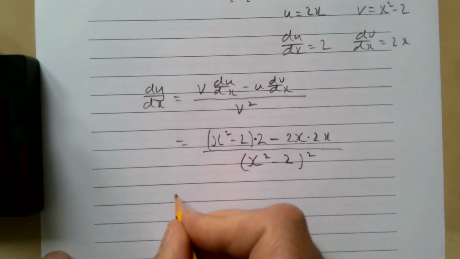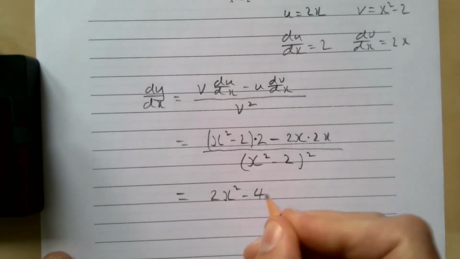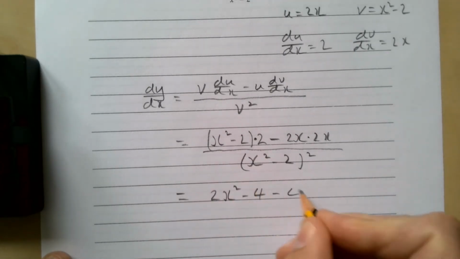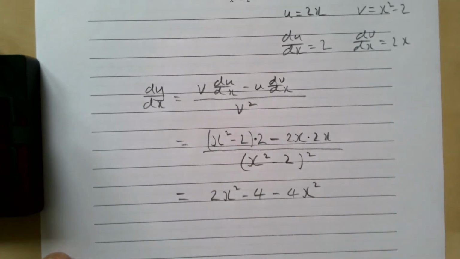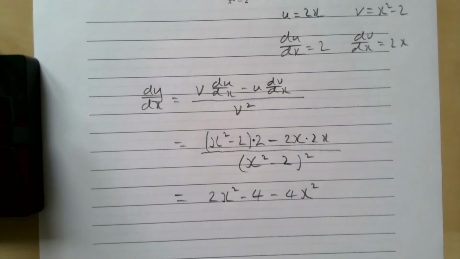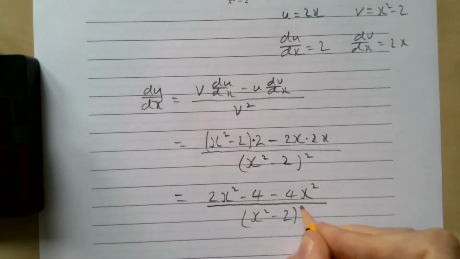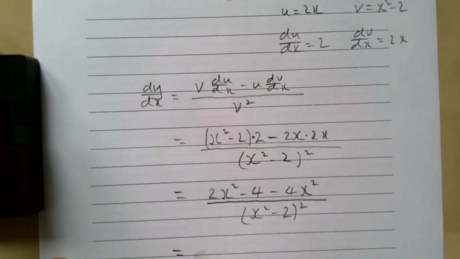So how does this tidy up? Top line, we're going to have 2x squared minus 4 take away 4x squared. Isn't that right? That's all over x squared minus 2 all squared. 2x squared take away 4x squared and then kind of minus 4.